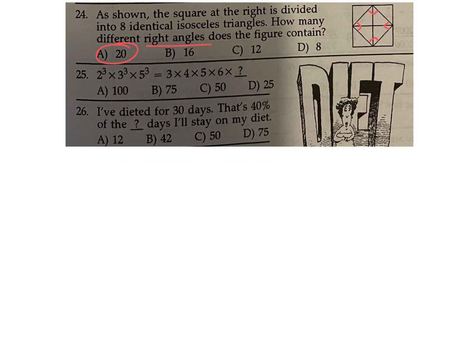Two to the power of 3 times 3 to the power of 3 times 5 to the power of 3 is equal to, okay, so we've got to do some math here. Now I'm going to break this up into prime factors. Okay, here we go. So let's collect all these.